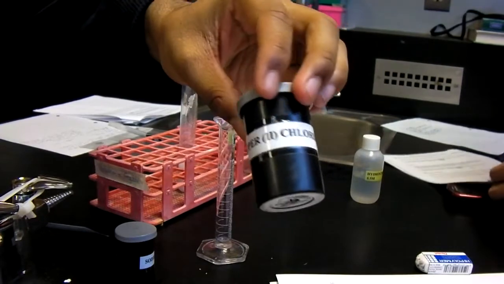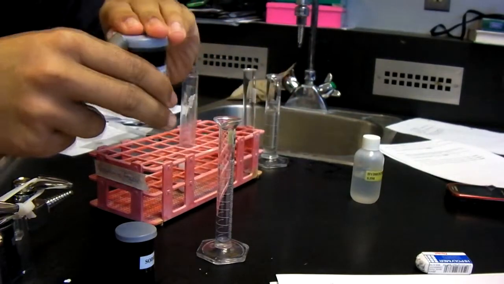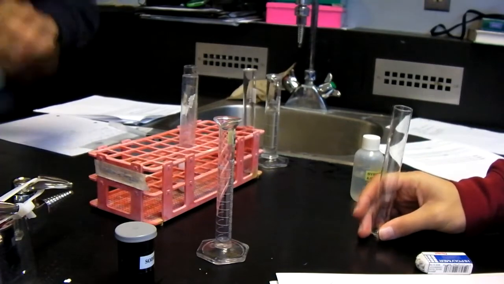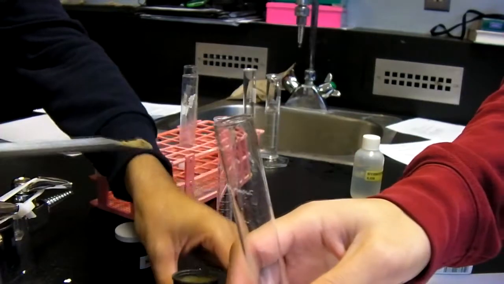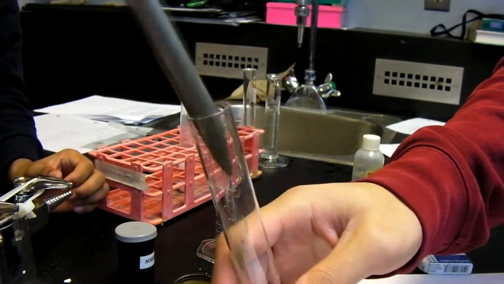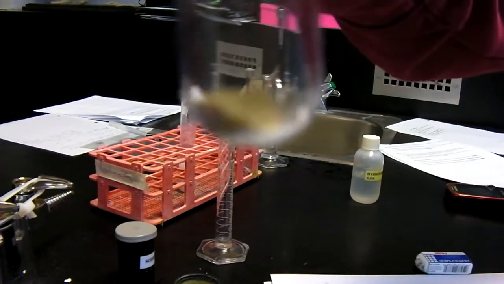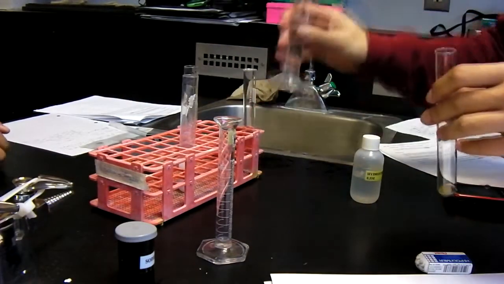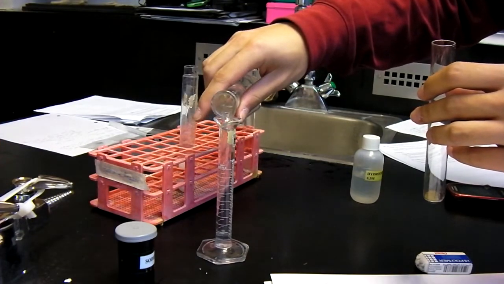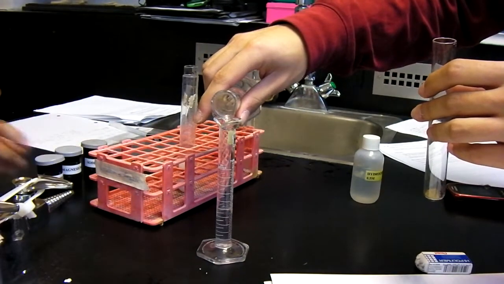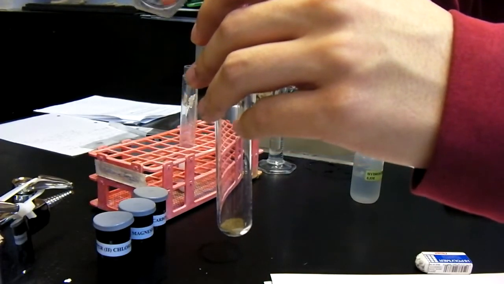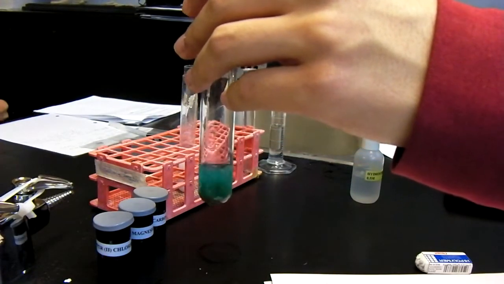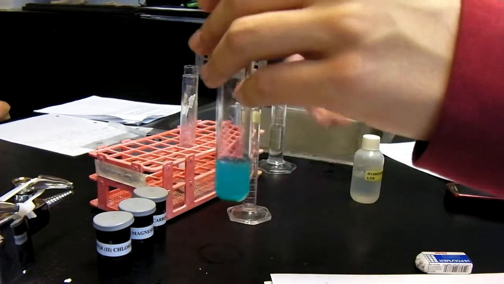For the third reaction, we used copper chloride and water. First, we put a small amount of copper chloride into a clean dry test tube, seen here. Here we measured 5 milliliters of water. Pour into the test tube. We poured it in. As you can see, the solution turned blue.